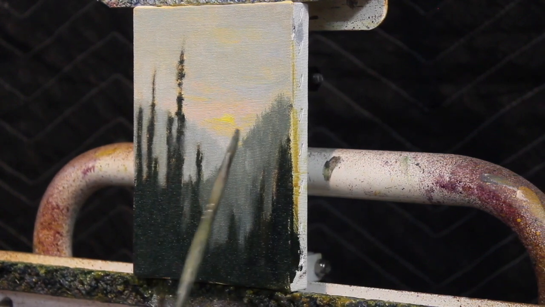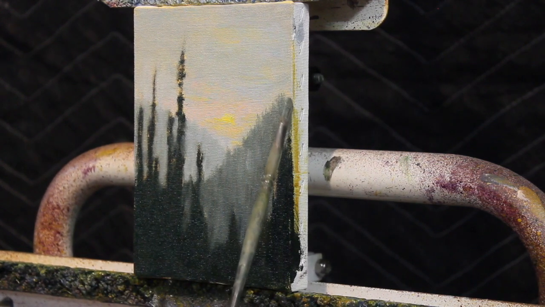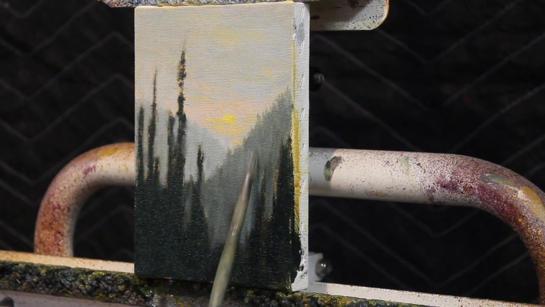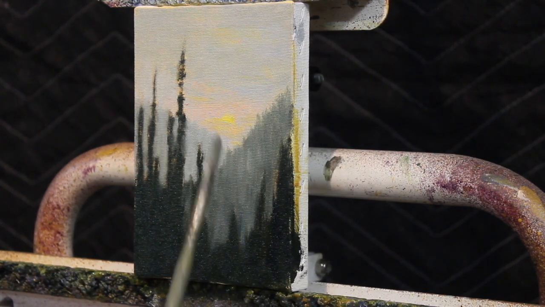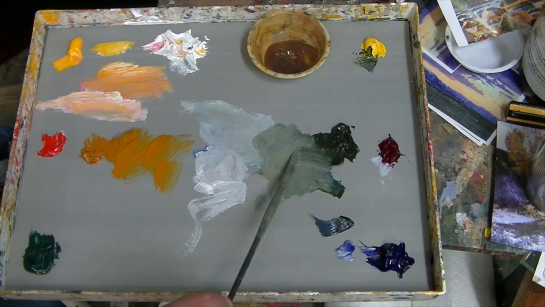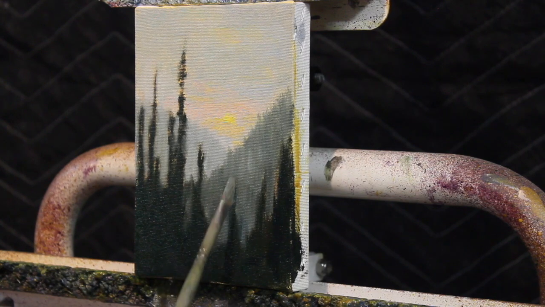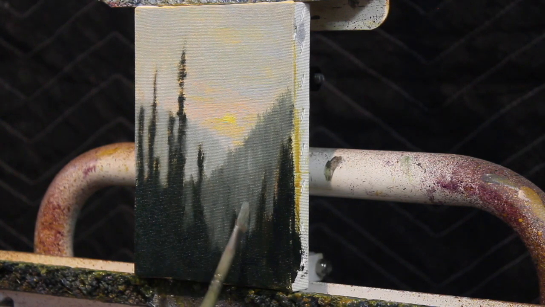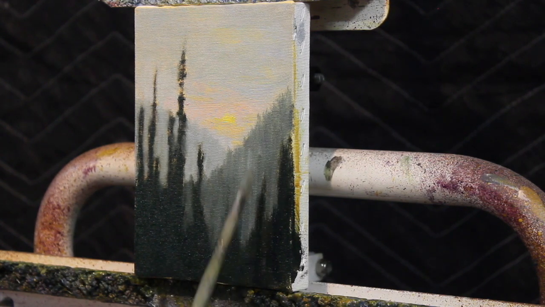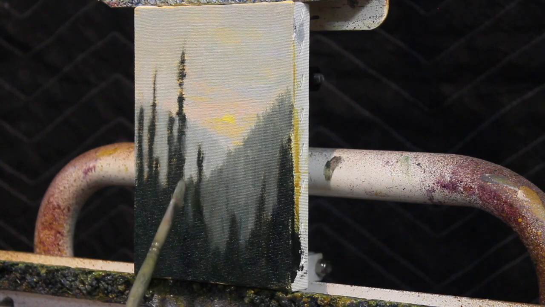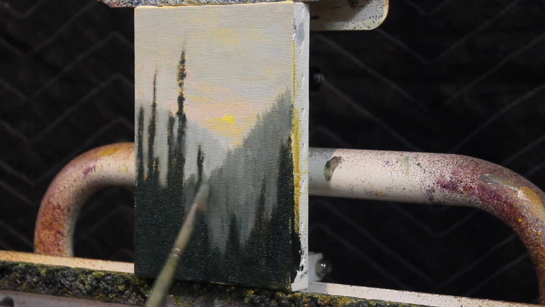I want those little tiny hairline edges so that it looks like pine trees just poking up above the surface. Now this has to get a little darker, remember, as it comes down. So as I come down over here, doing the same thing, I just want these vertical streaks. There's no sense putting any detail of trees in there because the viewer would never see trees that far away.